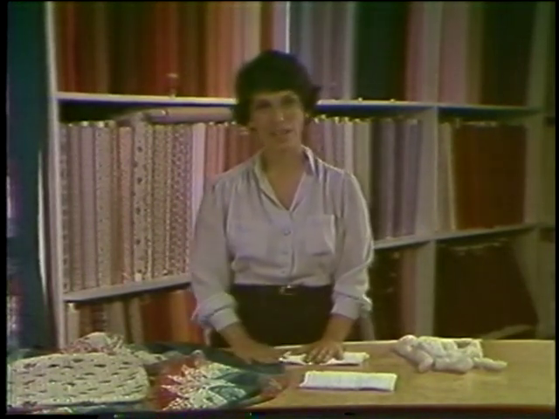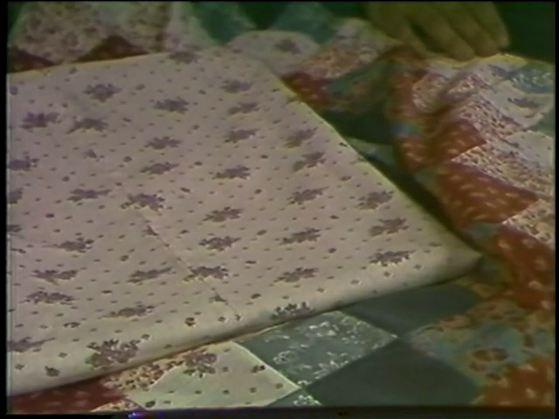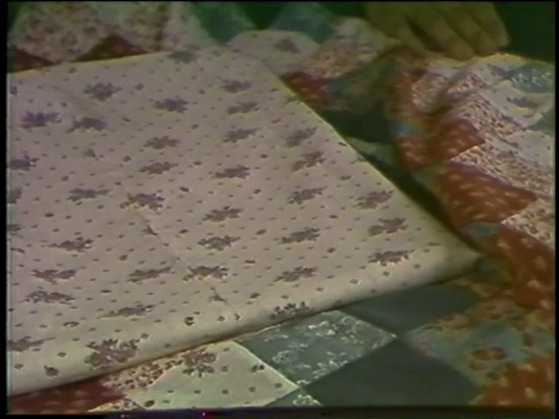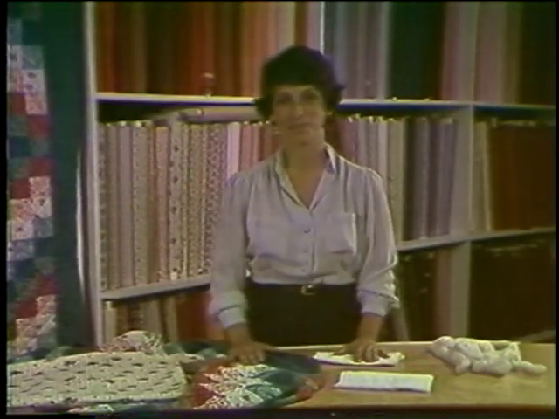Whichever, get the batting ready and then choose a backing that complements your quilt top. The backing needs to be 2 inches bigger than the quilt top all the way around. So since our quilt is 50 inches by 60 inches, the backing will have to be 54 inches by 64 inches. Get that all together and we're ready to learn how to baste our quilt top for quilting.